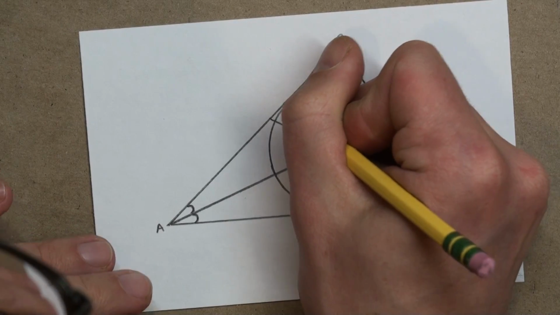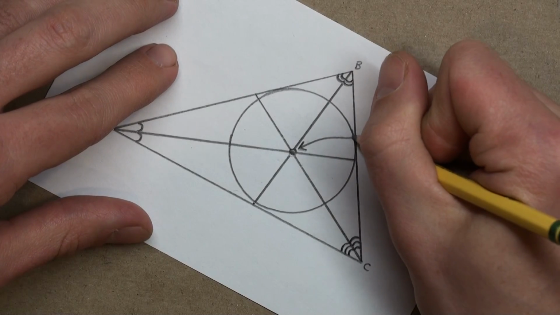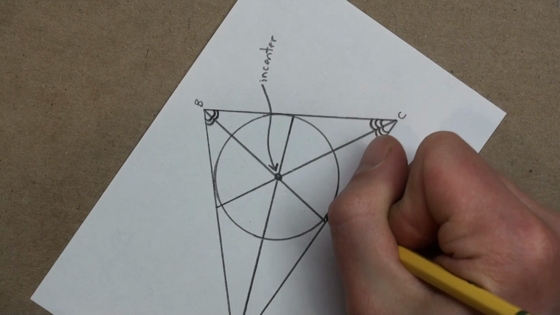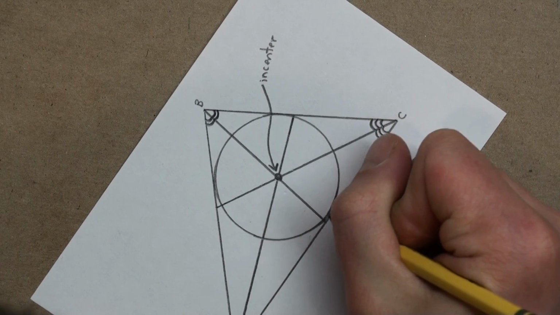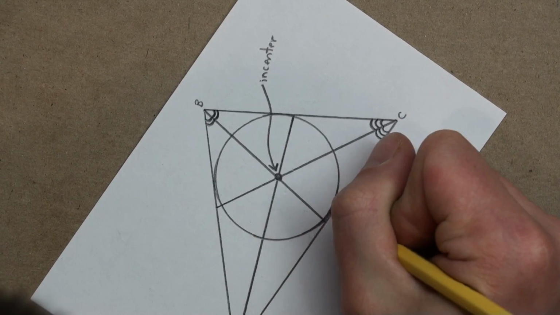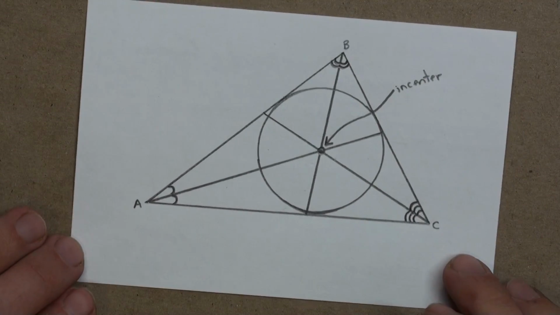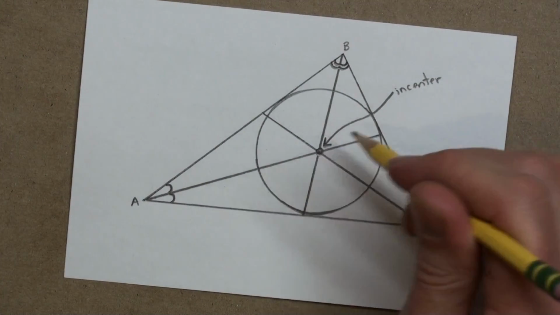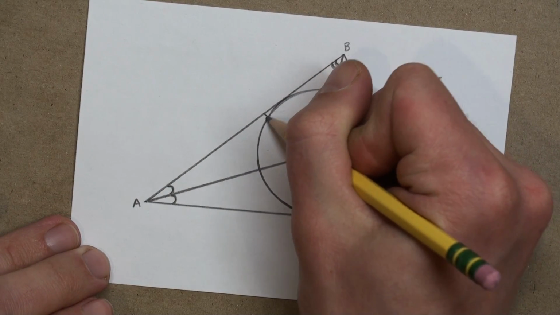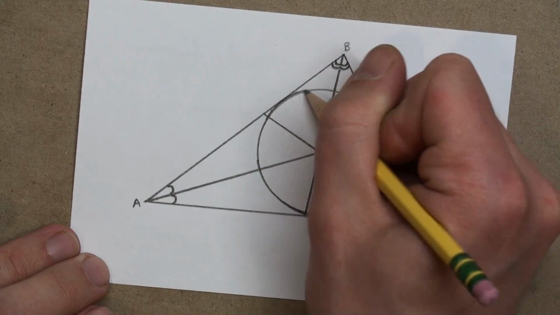Now, if it was drawn perfectly, it would touch at 3 places. So I'm just going to fudge it a little bit so that it looks right. Okay? So the incenter is the center of an inscribed circle. That means the circle is inside the triangle. Inscribed, inside. You can think of it that way.